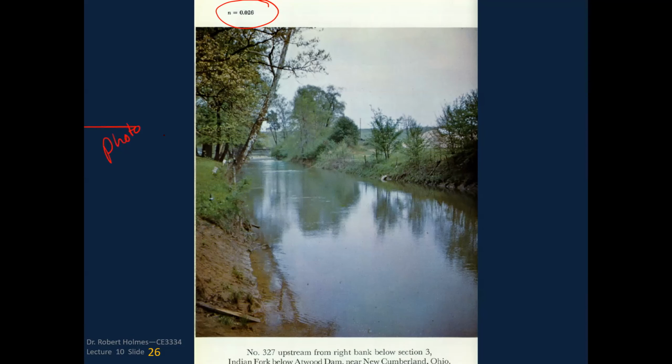So then you can go through. These values were actually computed from real data, but you can, as an engineer, go through Barnes's book and say, okay, I've got a stream that looks like this, and so I know it's going to be somewhere in this neighborhood of an N value of 0.026.